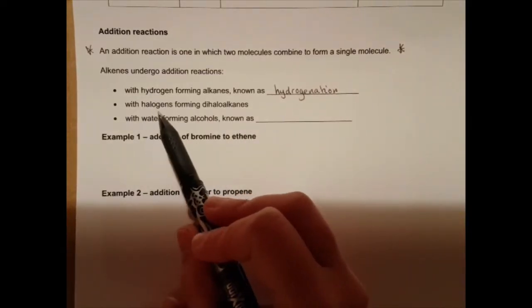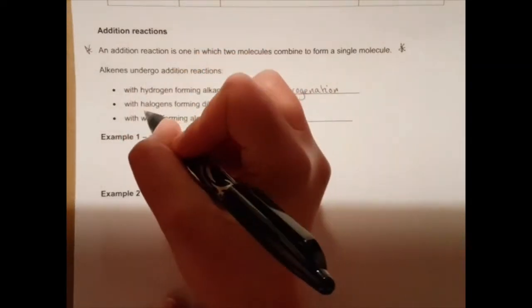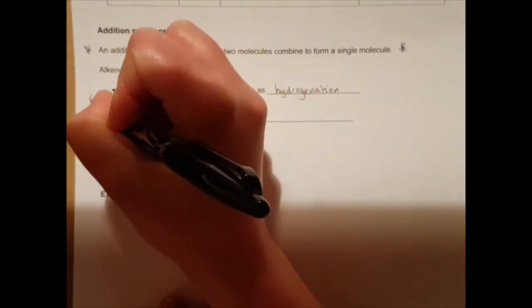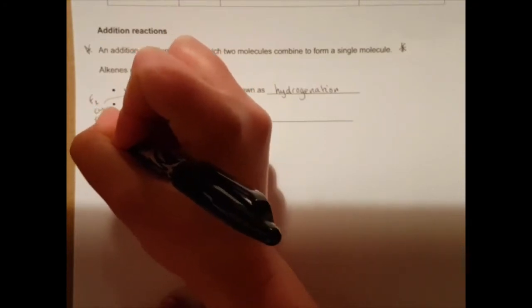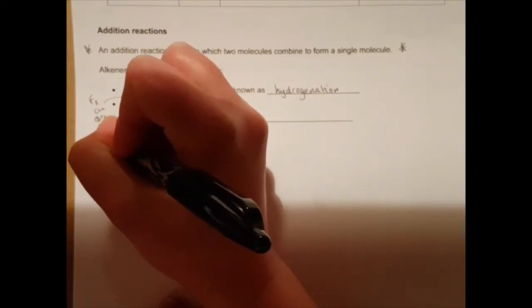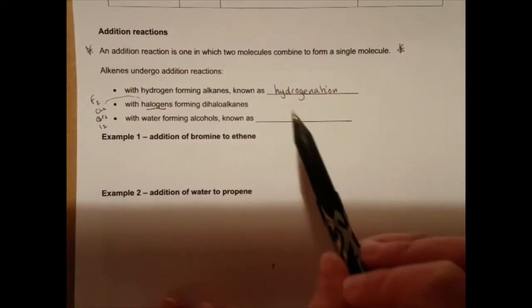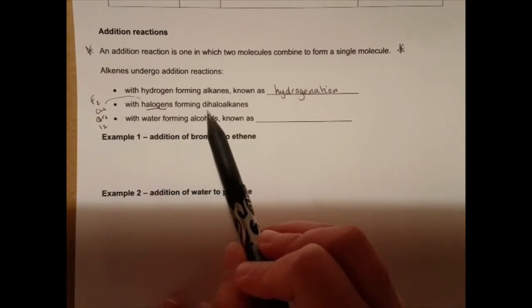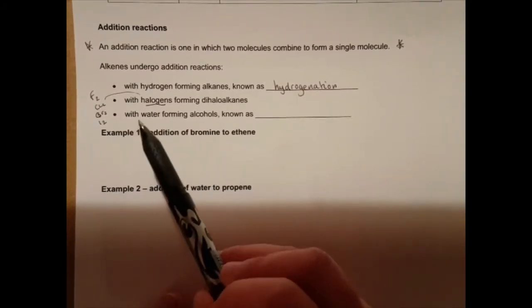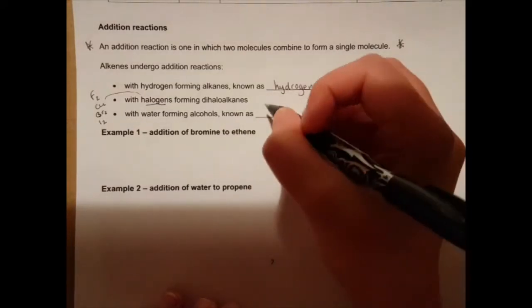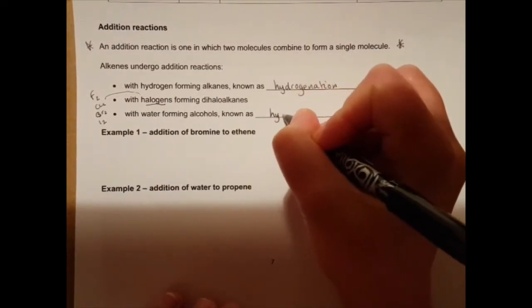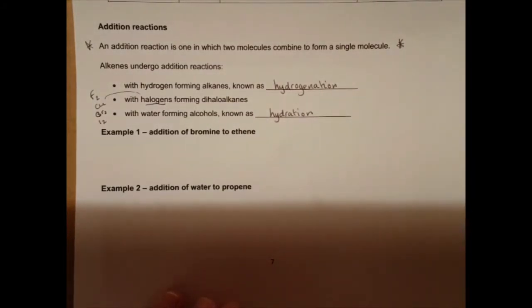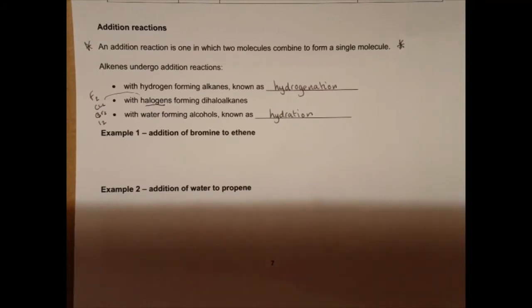They can undergo addition reactions with halogens. What are the halogens again? Remember, halogens are group 7, so fluorine, bromine, chlorine, and iodine. Okay, and they're all diatomics. And when alkenes react with halogens, they form dihaloalkanes. We'll look at an example in a minute. And with water forming alcohols, addition of water, think about it as having a drink. It's known as hydration. Okay, so just look at a couple of examples now.